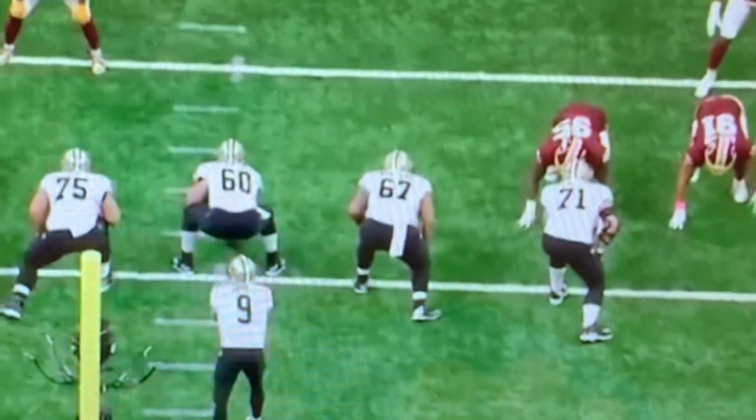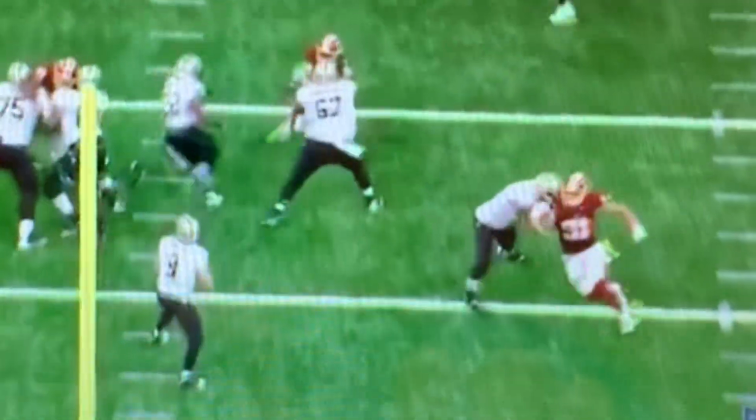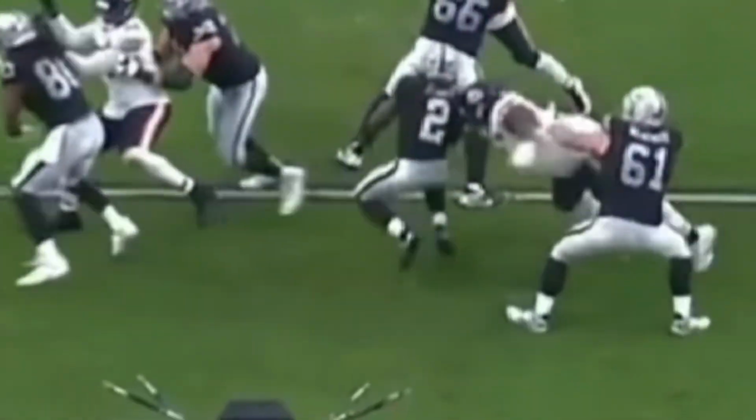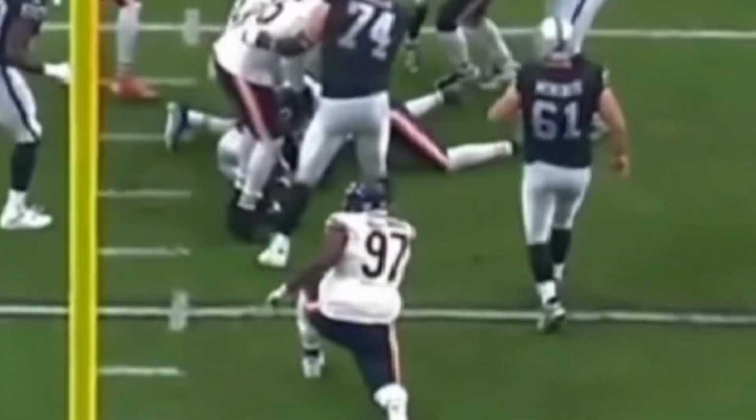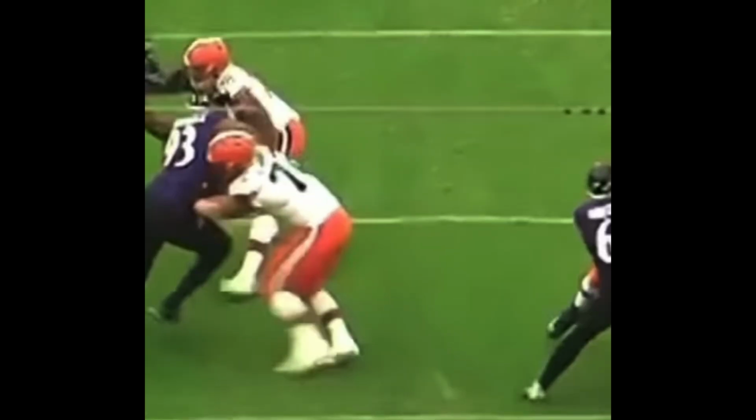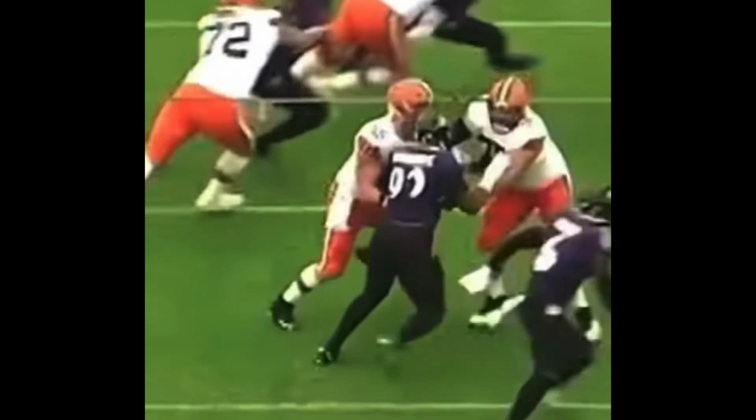The movement of the defender after you snap it. Is he going inside? Is he two gapping? Is he single gapping? And then the style of the player. Like Andrew Billings here is different than someone like Calais Campbell, who's 6'4". You're going to have to play them different because it changes the position and spacing and movement demands.